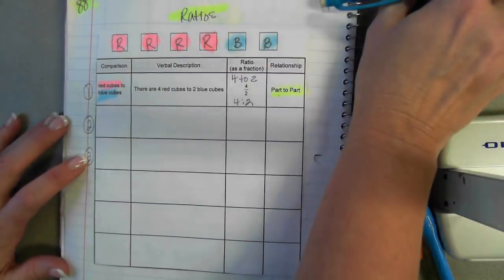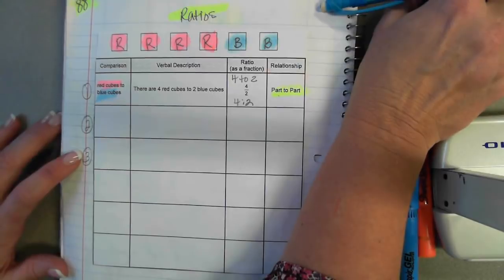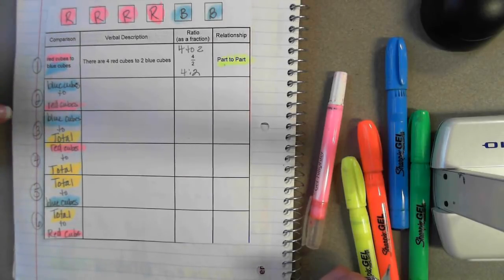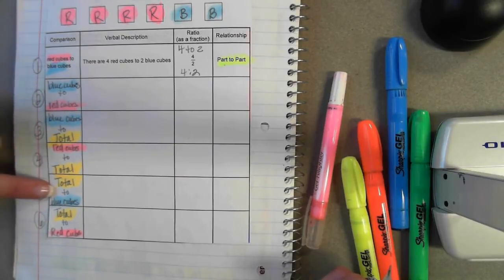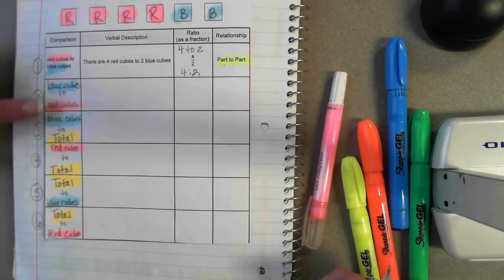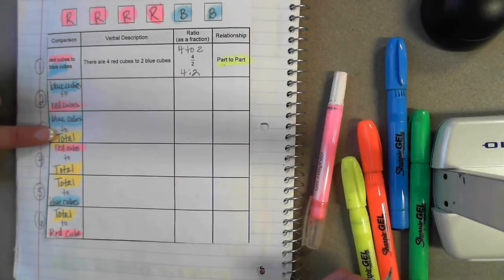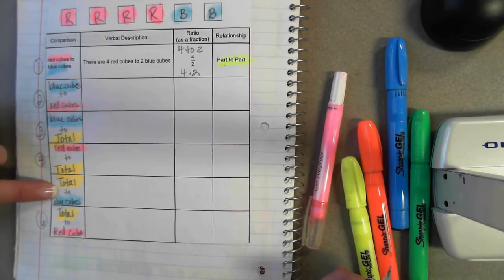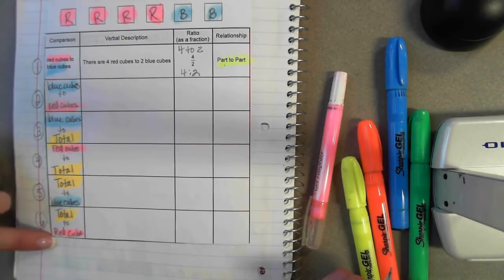Now I'm going to pause the video right now to write the questions for you so I don't waste time. So here are the different ways that you are going to compare your cubes. You have blue cubes to red cubes, blue cubes to total number of cubes, red cubes to total, total to blue cubes, and total to red cubes.